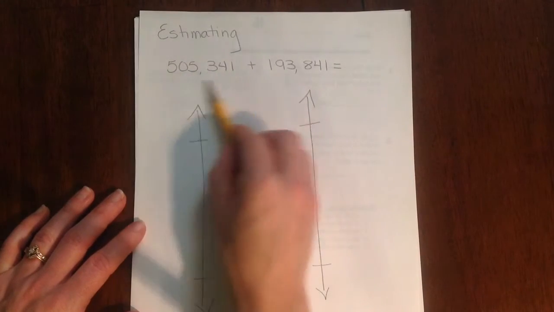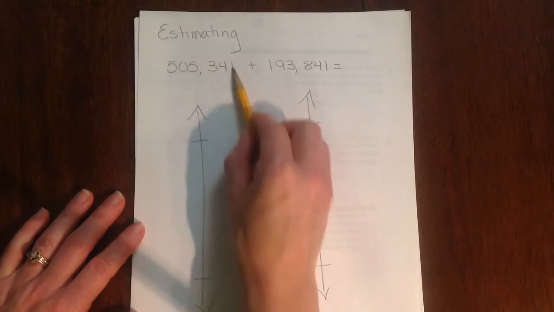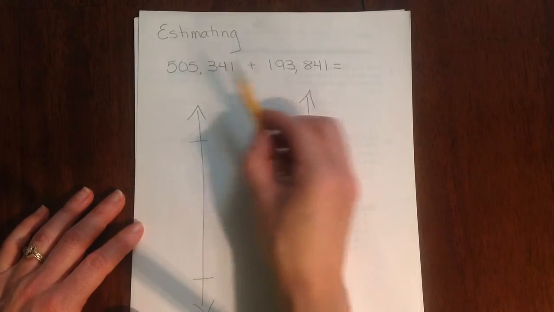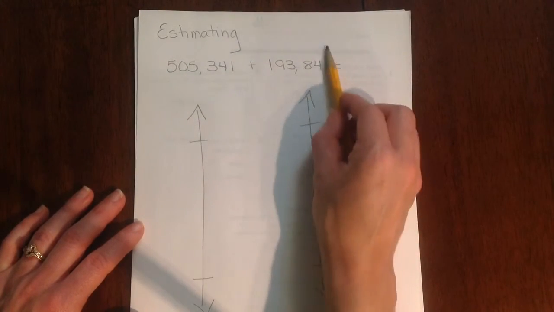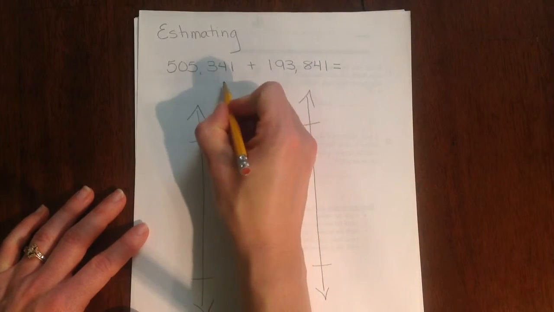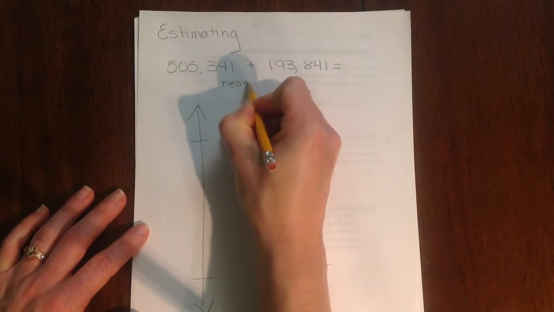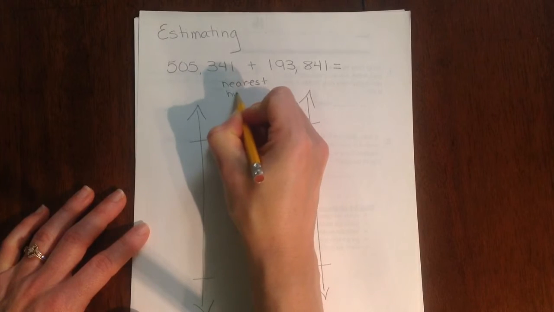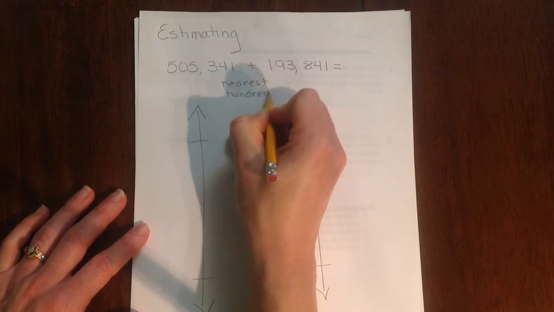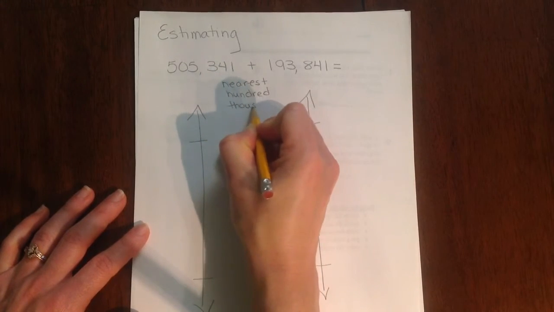So go ahead and take your time to figure out what 505,341 rounds to and what 193,841 rounds to the nearest 100,000. Go ahead and pause while you do that.